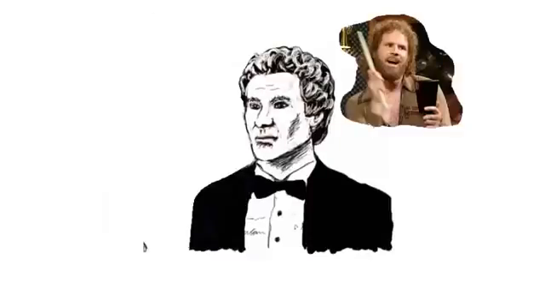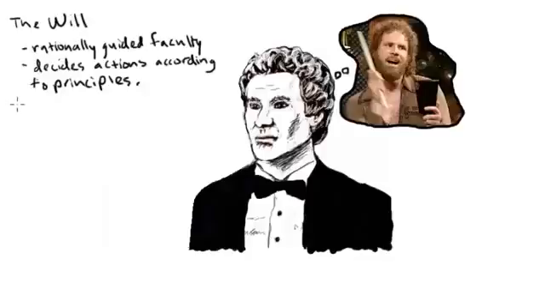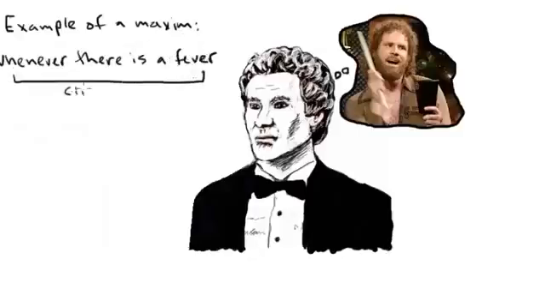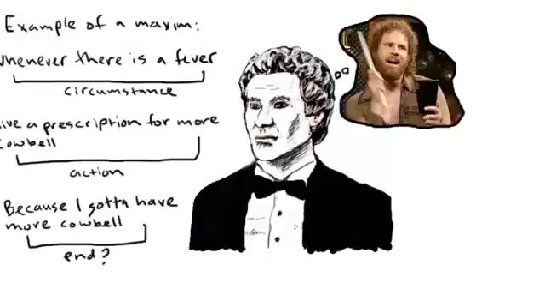In simple terms, the will is a rationally guided faculty that decides a course of action according to some principle. Subjective principles of the will that motivate us to act are called maxims. The form of a maxim is, in some circumstance, I will act in some way in order to realize or produce some end.